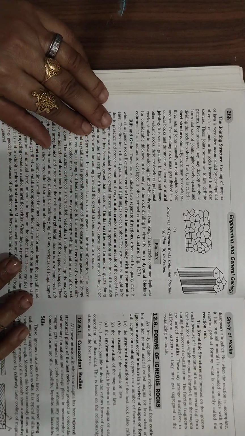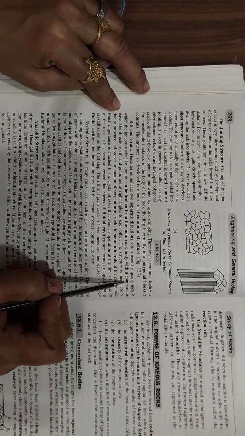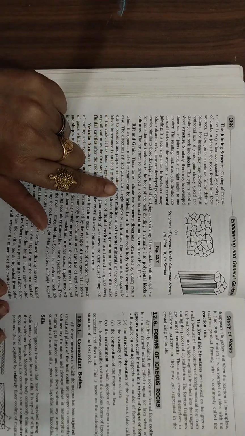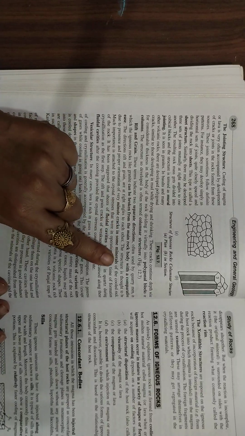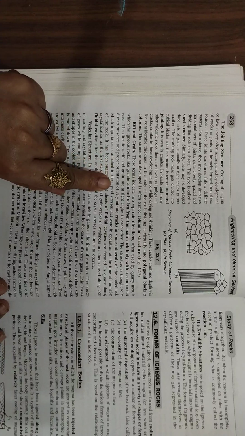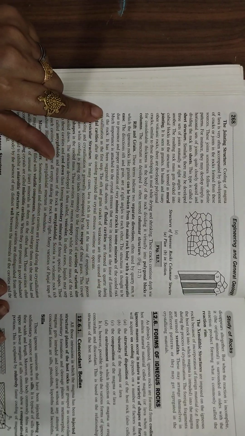These terms indicate two separate directions, often used by quarrymen, in which igneous rocks like granite can be broken from the main rock bodies with comparative ease. The directions rift and grain are at right angles to each other, so the structure is thought to be due to presence and proper orientation of very minute cracks in some minerals of the cooled rock.